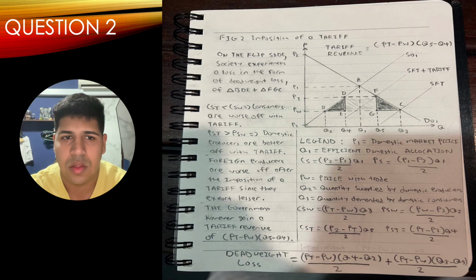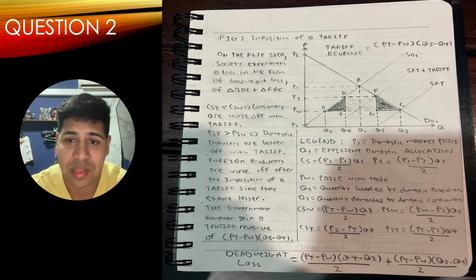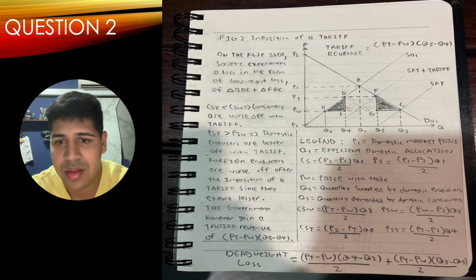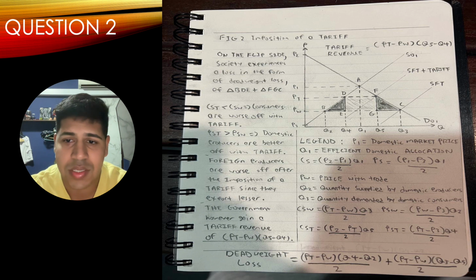Thank you. Question number 2, imposition of a tariff. The demand curve is represented by D, which means domestic consumers. The supply curve is represented by S, which means domestic producers. SFT means supply foreign trade. And the government tariff revenue is represented by a DFG rectangle in the middle, and the deadweight loss is represented by the two shaded triangles, which is the triangle BDE and the triangle CFG.